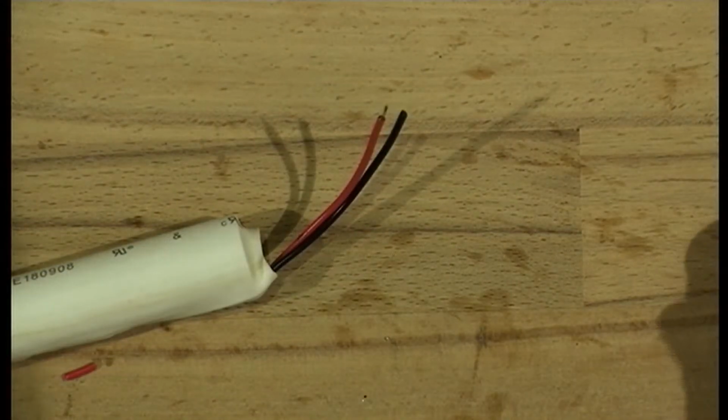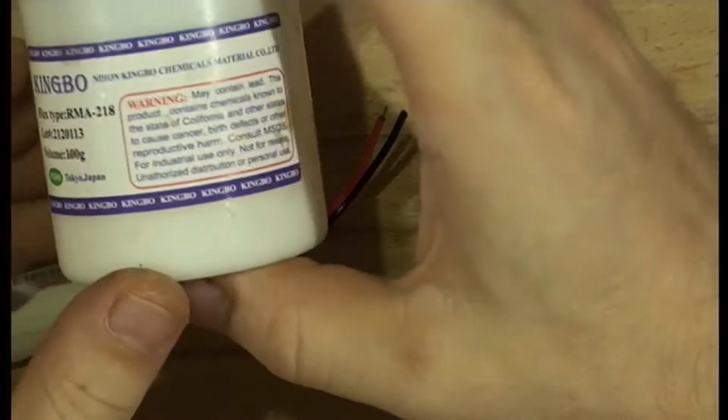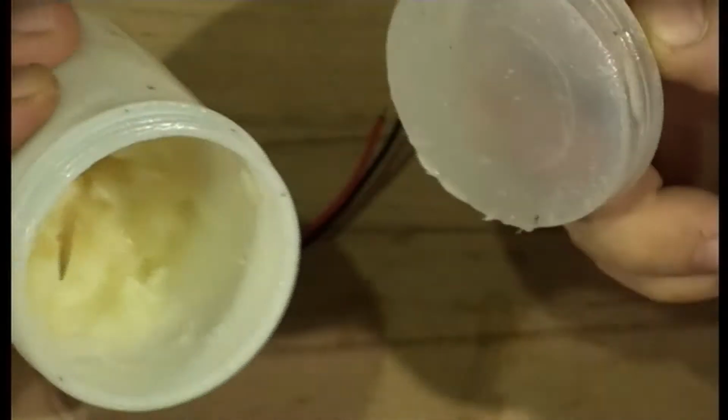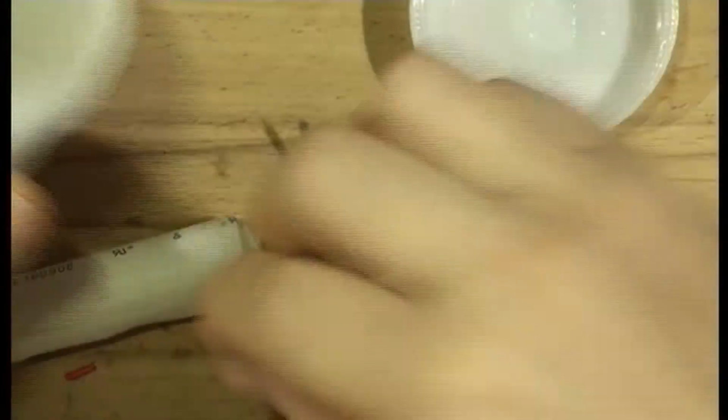So also for desoldering, I use this RMA 218 flux. That's great stuff. It's a paste as well. As you can see, I usually use it for desoldering of ICs or anything like that. You just smudge it around the IC and use a hot gun or even normal solder. That's great stuff.